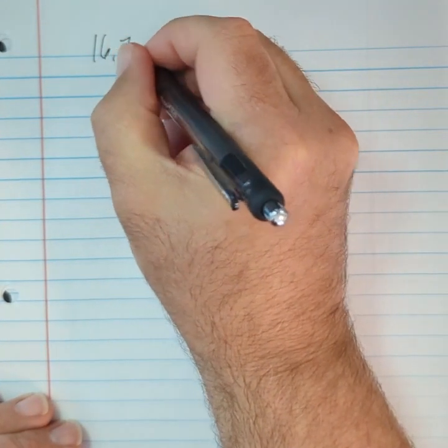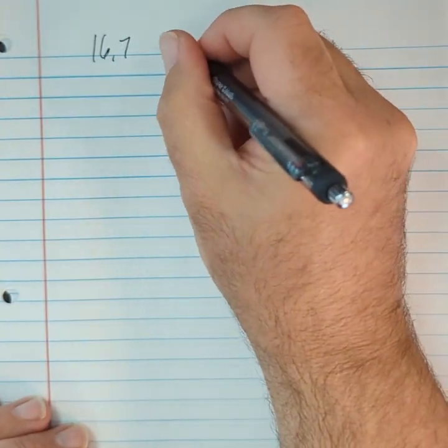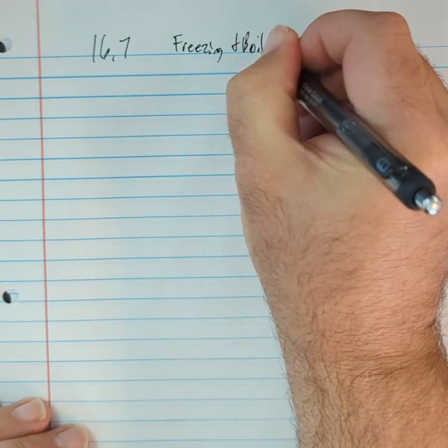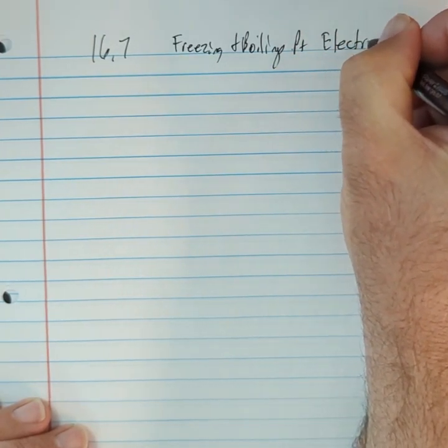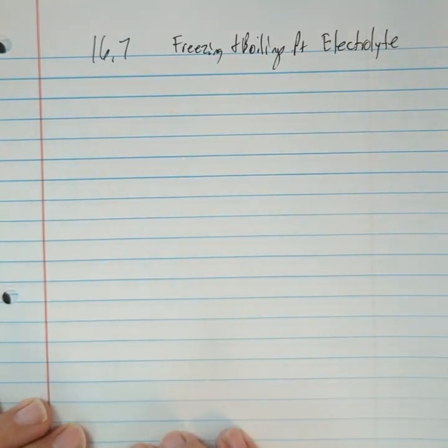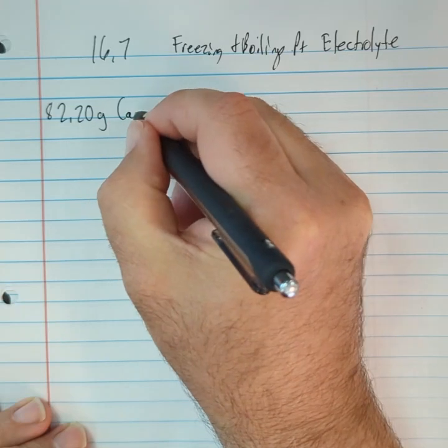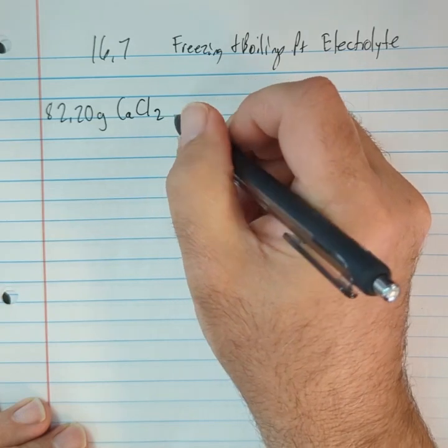Alright, so this is sample problem 16.7, freezing and boiling point of an electrolyte solution. It tells us to determine the freezing and boiling point of a solution prepared by dissolving 82.20 grams of calcium chloride in 400 grams of water.